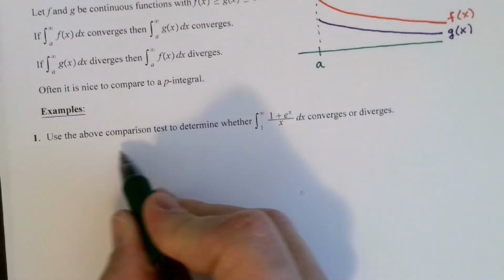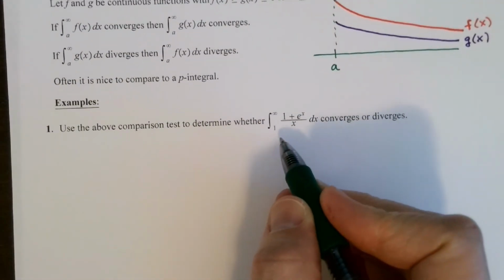So, does this integral here converge or diverge? Okay.